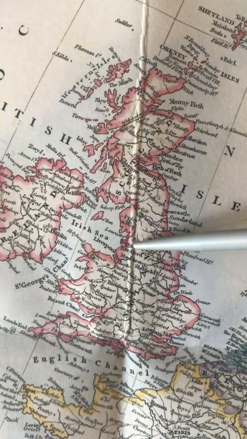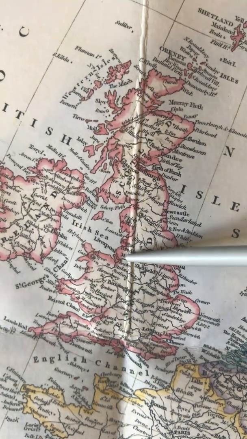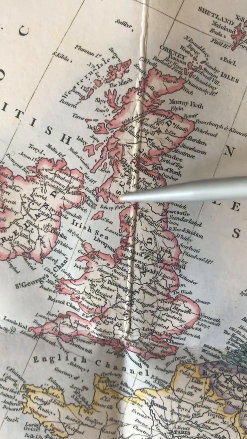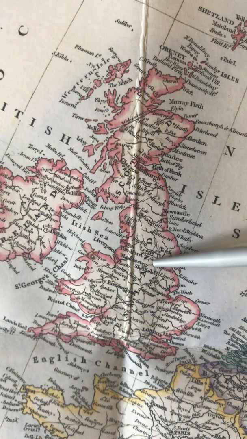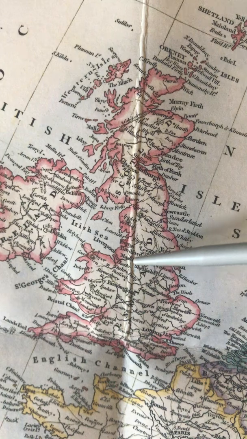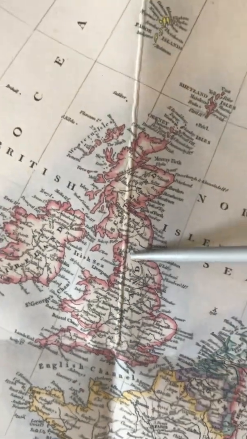Little fun fact: Liverpool was the city that the Titanic was going to and from, along with New York, and along with the Mauritania, actually, which got America involved in World War One. So that is the British Isles.